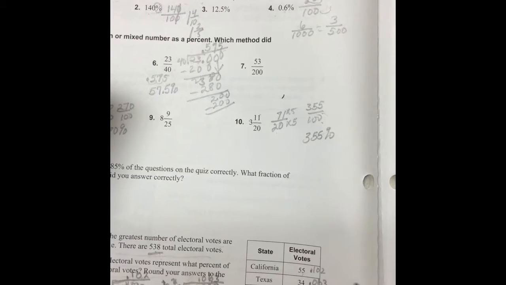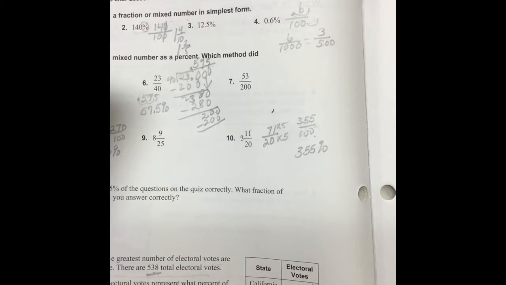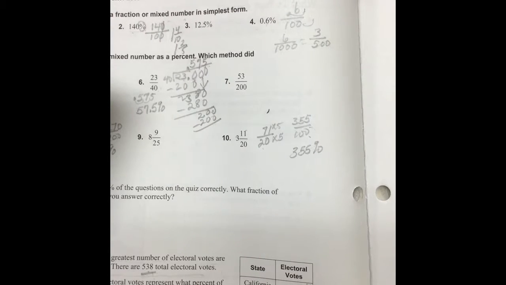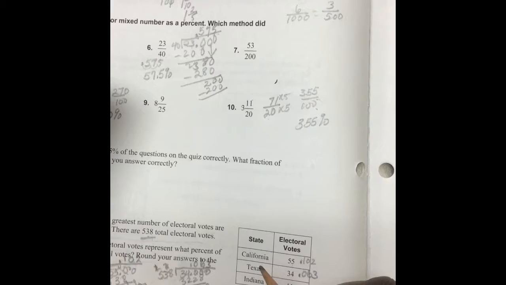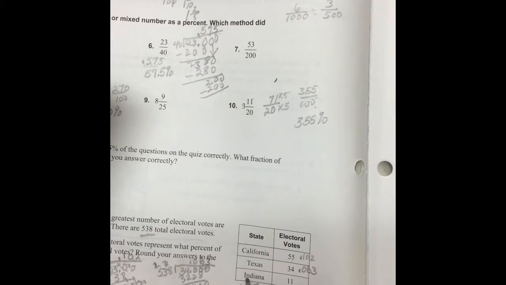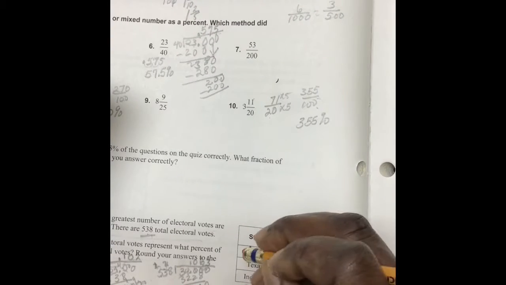And then lastly, 11. Let's find a spot here. 11. 538 divided into 11. Add our zeros. How many 538s are in, let's try 2 here. Nope, not enough for 2 here. Go 0.